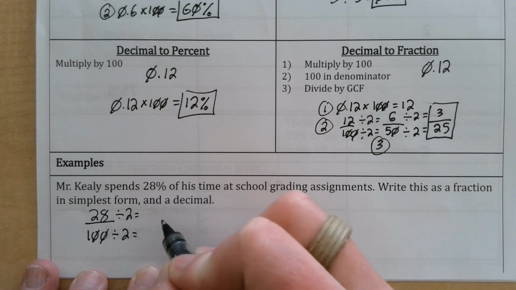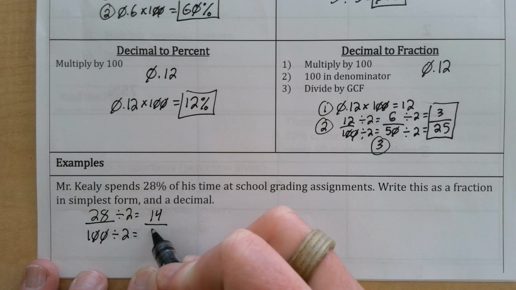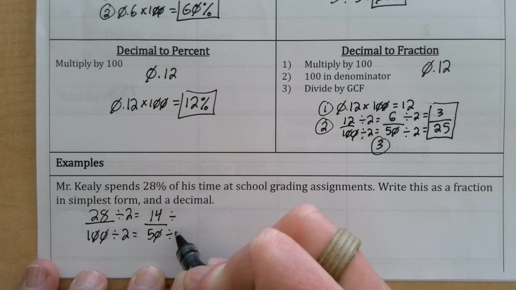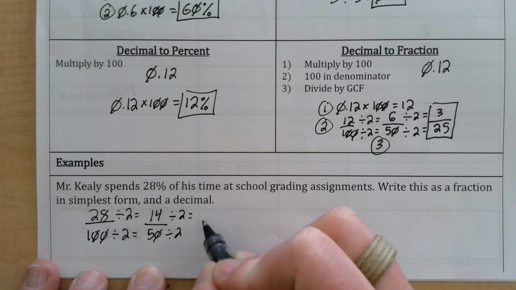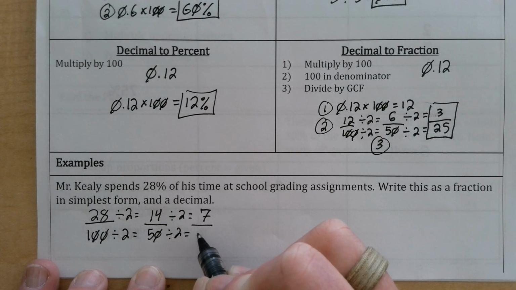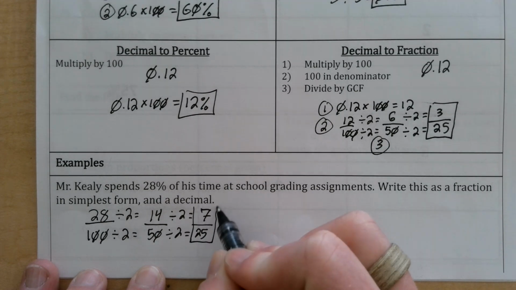28 divided by 2 is 14. 100 divided by 2 is 50. We still have 2 even numbers. Let's divide by 2 again. 14 divided by 2 is 7. 50 divided by 2 is 25. Prime number on top, we're done.